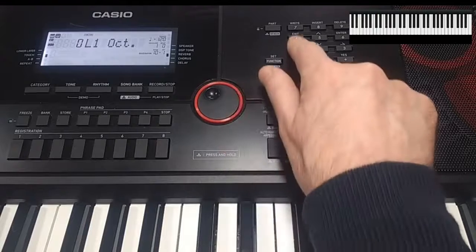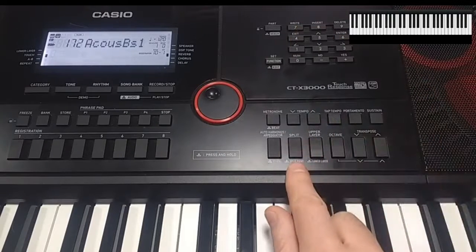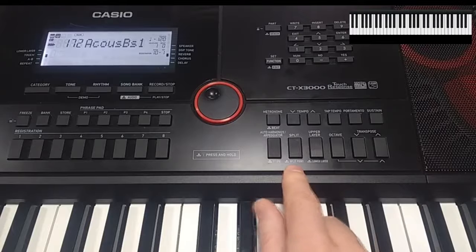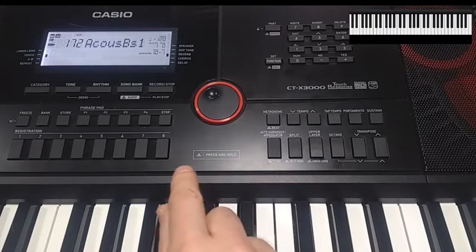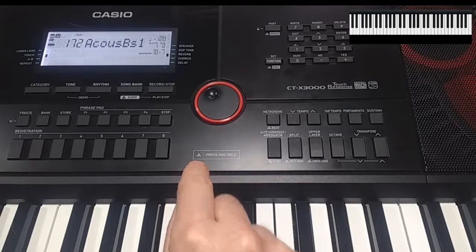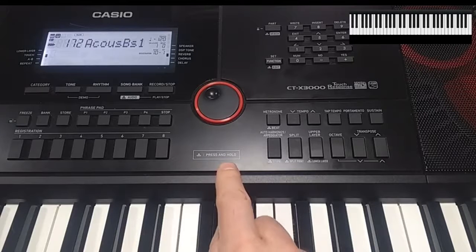But I can change the split point. Let's just exit this menu for the minute, and I'm going to hold down the split button. Notice on the keyboard that you've often got this symbol, an arrow pointing downwards on a key, and that is telling you to press and hold that key down.